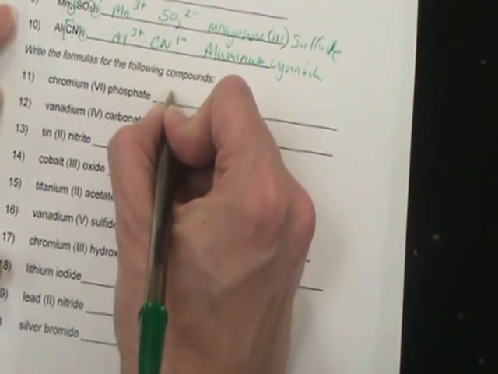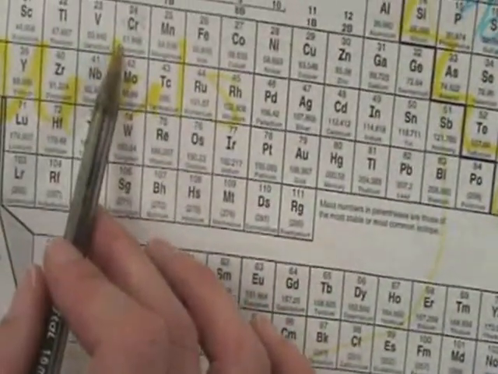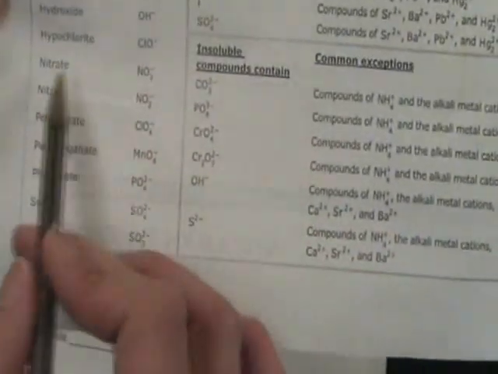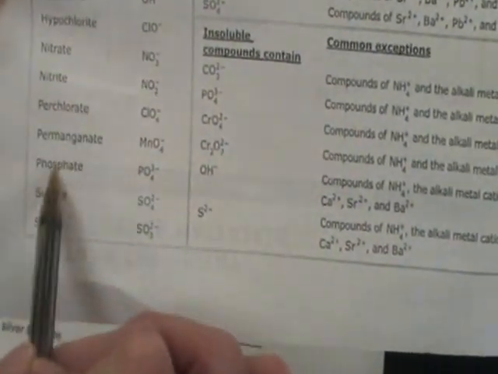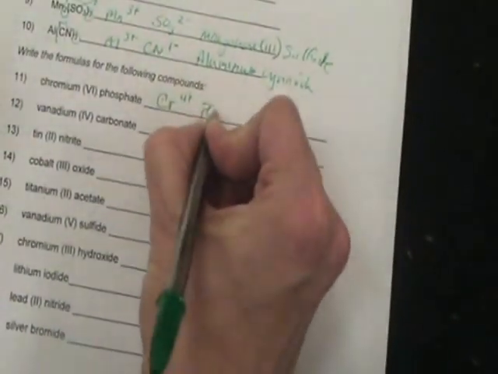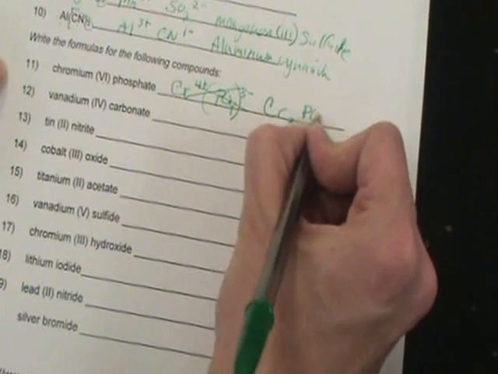Alright, so if I have chromium, we find chromium on the periodic table. Okay? This is a transition metal. It tells us that it's chromium 4, so we need Cr4 plus. Phosphate ends in ate, which means it's a polyatomic ion, so we go to the back side of our periodic table. It's PO4 3 minus, so we're going to put PO4 3 minus here. Put this in parentheses, we cross these, and we get Cr3(PO4)4.